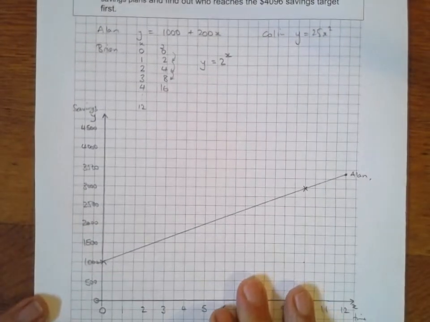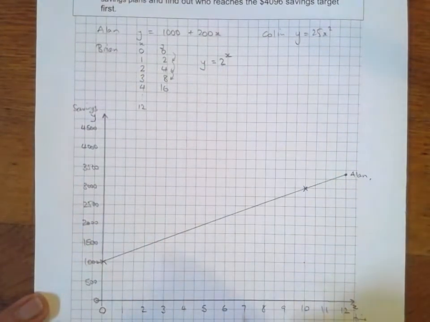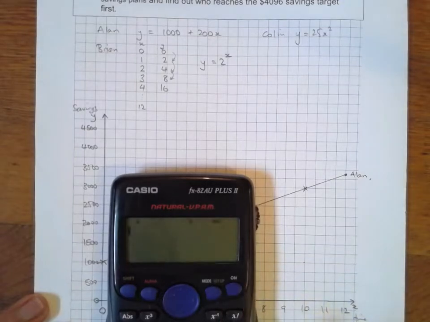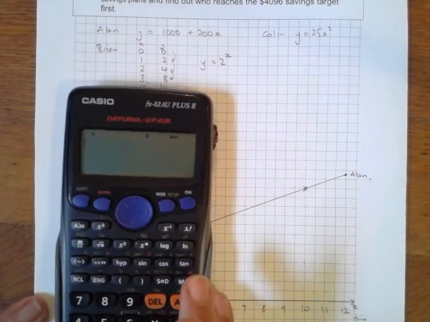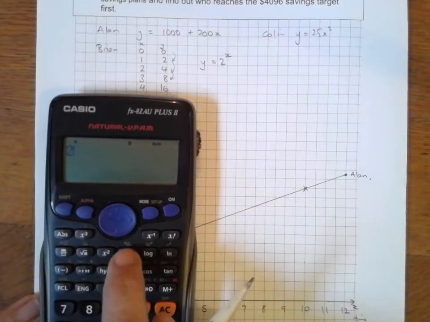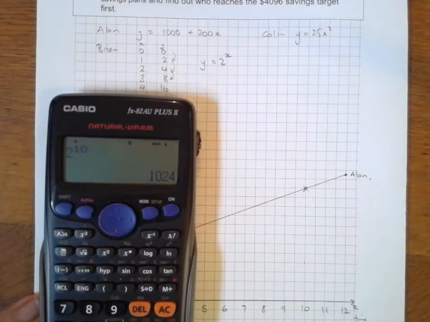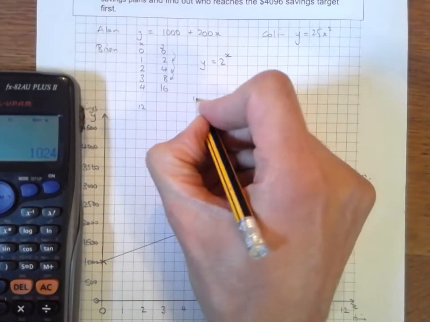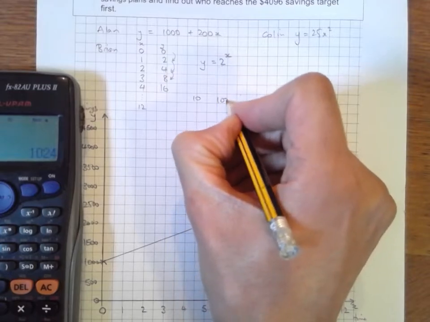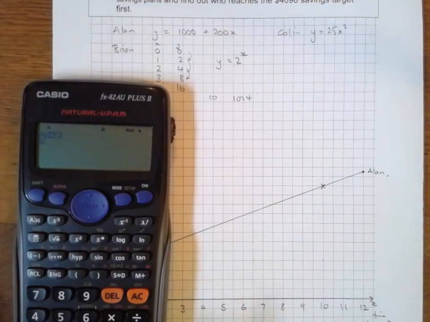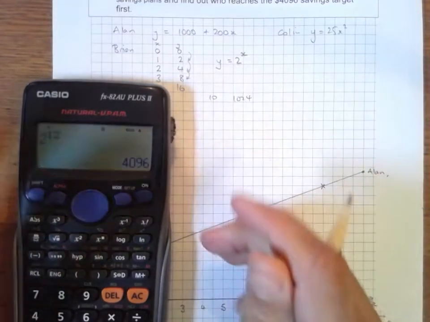Who else have we got? We've got Brian, y equals 2 to the x. So I'm allowed to use my calculator in this standard. Let's see, if x were 10, 2 to the power of 10, so at 10 months he's got 1024. At 12 months, oh, he's got the 4096, that's lucky.